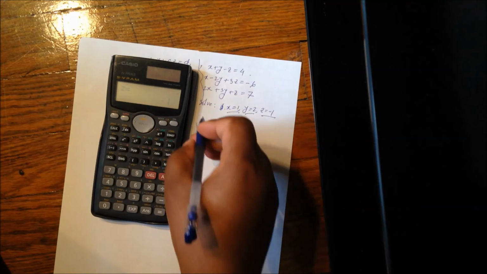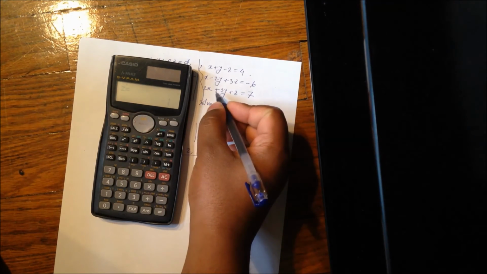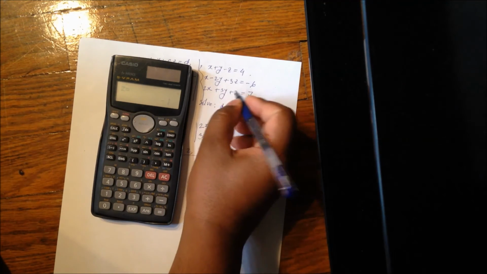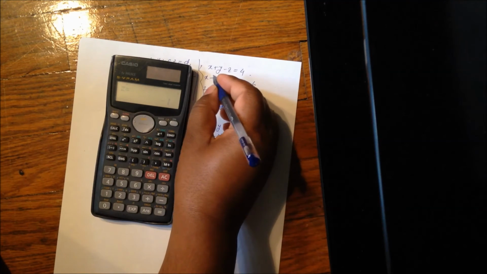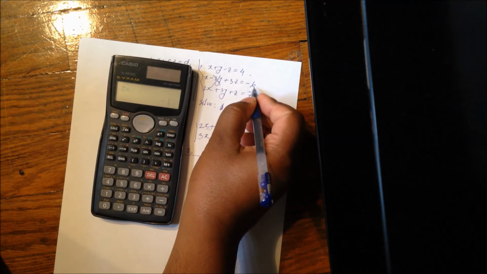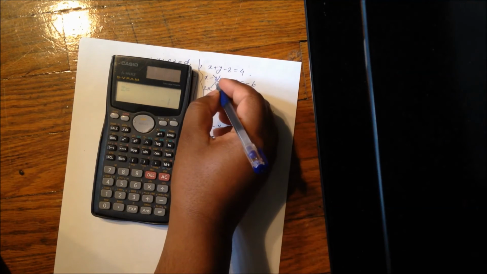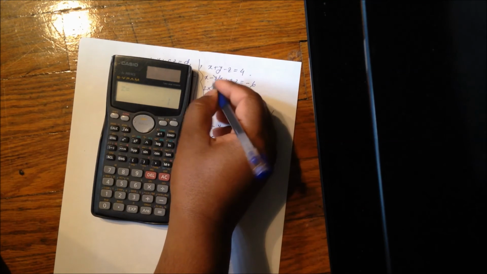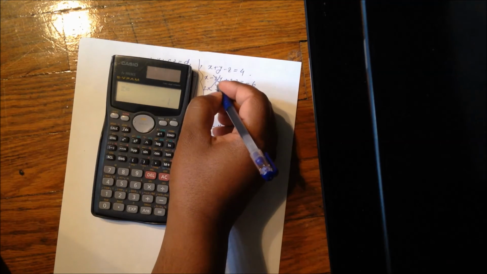Here is one thing. If you are missing any of those variables, like if you don't have y here, let's say your second equation is x plus 3z equals -6, you have to put 0 for the coefficient. You cannot skip this. You have to put 0 here.